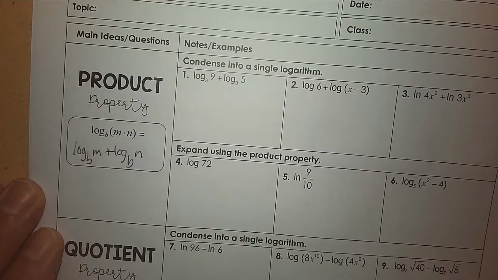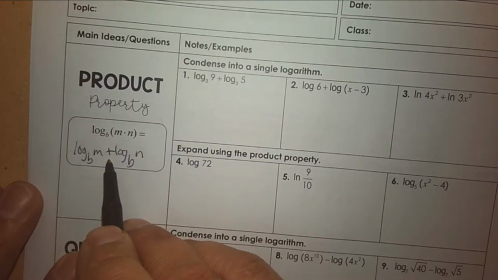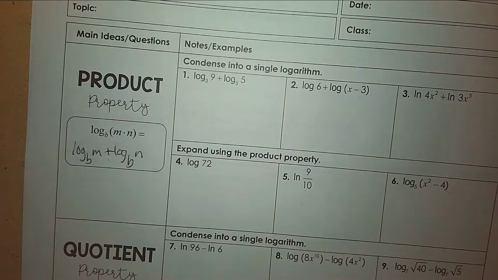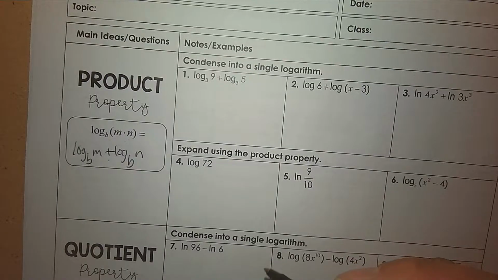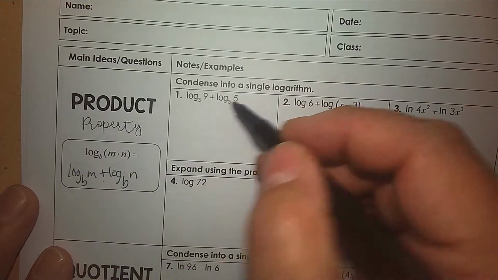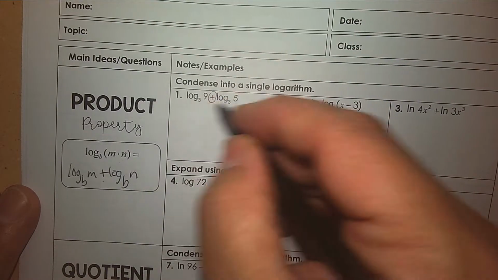The rule for exponents, if you're multiplying and the bases are the same, what do you do with the exponents? Add them. It's the same rule. We're just applying them to logarithms. So I want you to look here. You have 2 logarithms and what's happening? Adding. How can I write that as 1 logarithm?